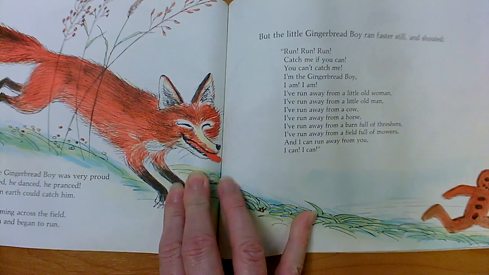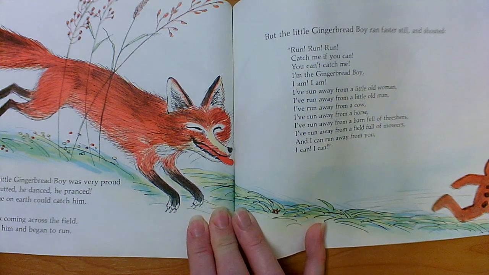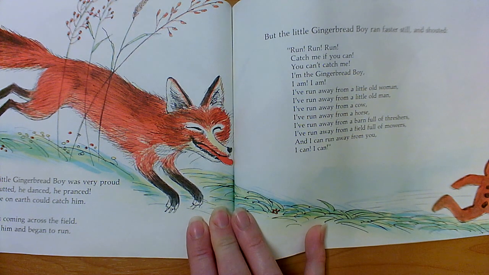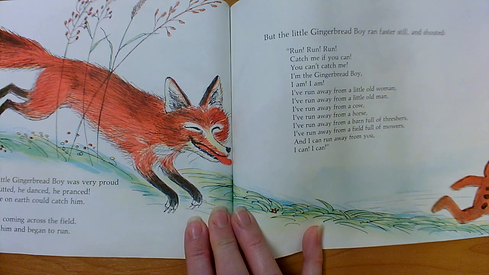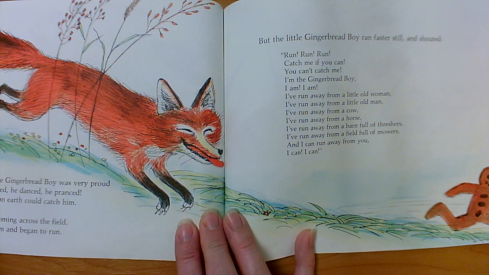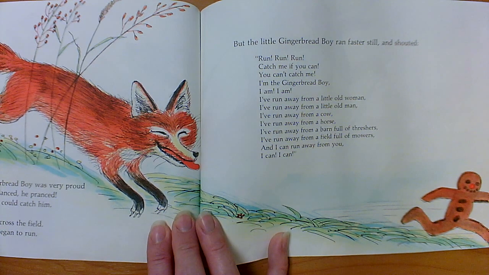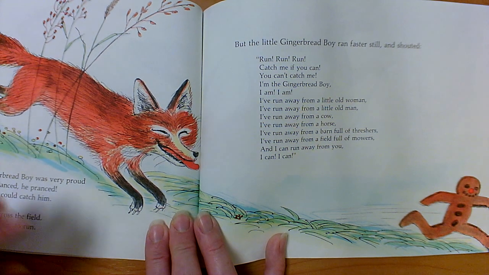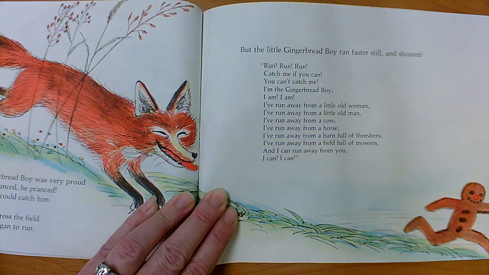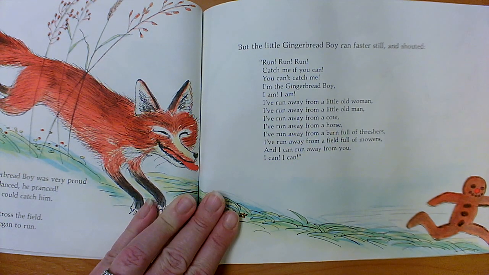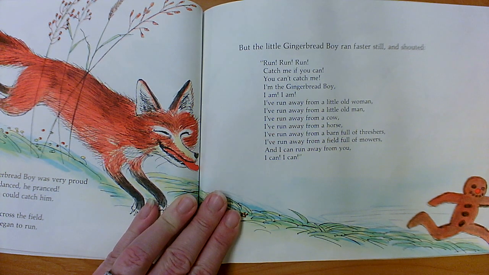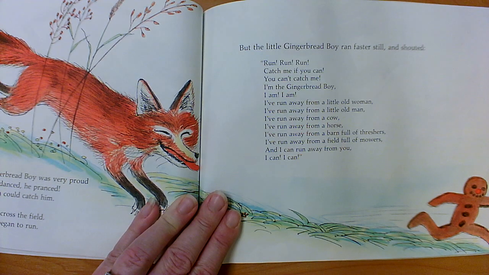By this time, the little gingerbread boy was very proud of himself. He strutted, he danced, he pranced. He thought no one on earth could catch him. Then he saw a fox coming across the field. The fox looked at him and began to run. But the little gingerbread boy ran faster still and shouted, "Run, run, run! Catch me if you can. You can't catch me. I'm the gingerbread boy.